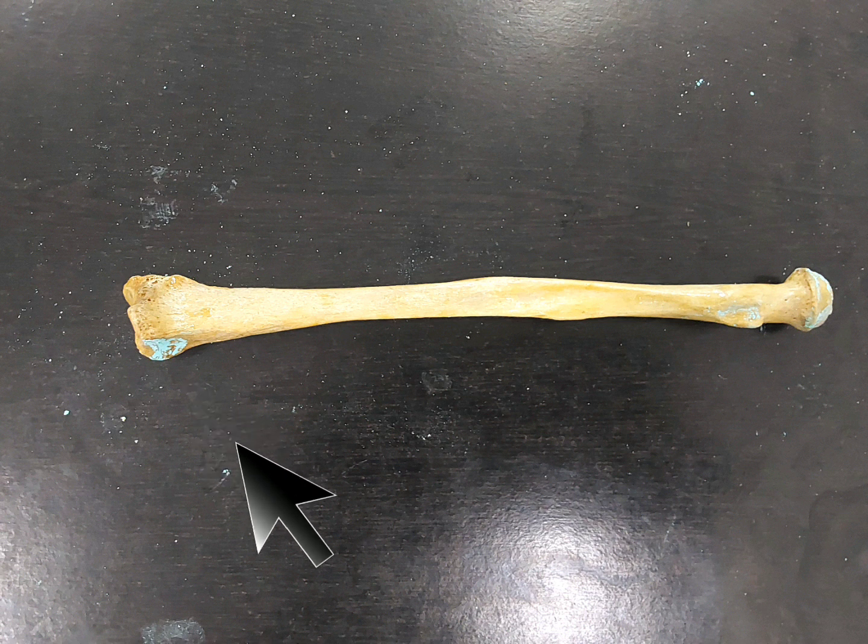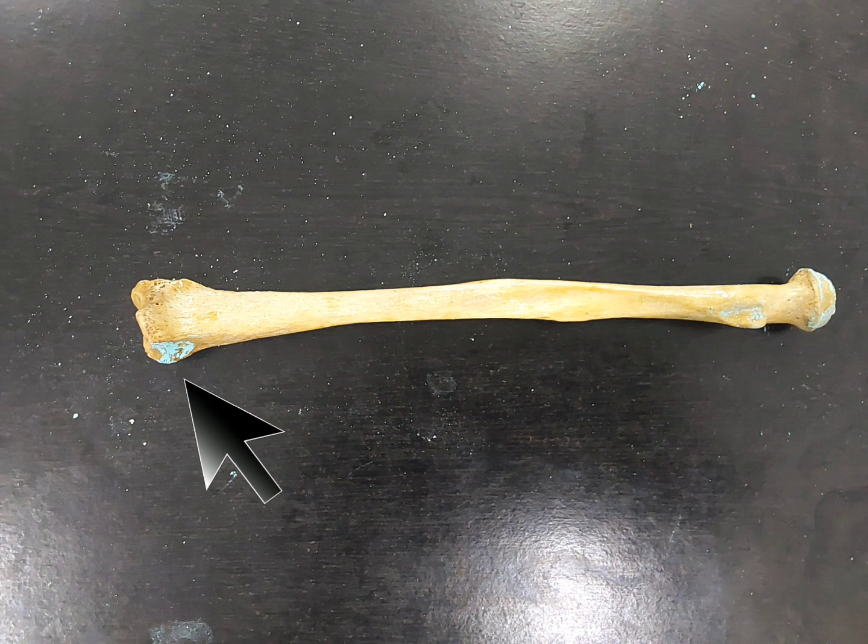Identify the marked area of the bone. Name the joint formed here. The marked area is ulnar notch of radius. Head of the ulna is articulated here and forms the inferior radioulnar joint.